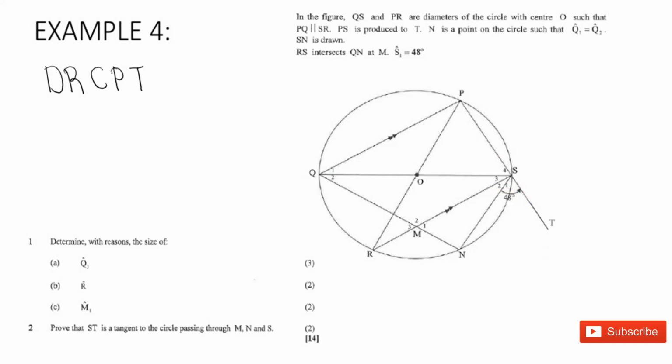So what do we know about an exterior angle of a cyclic quad? An exterior angle of a cyclic quad is equal to the opposite interior angle, right? So then we can see that, oh yes, we can use that theorem to help us get to that answer, right? Because if we find the value of Q, then we are given information here that Q1 is equal to Q2, then we can move forward. Okay, so now let us just apply all that I've just said.